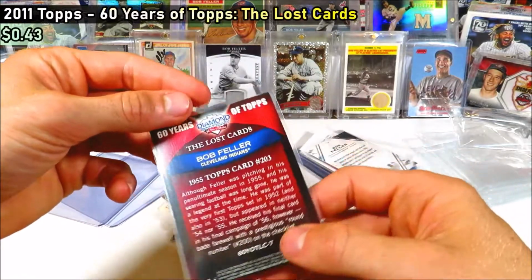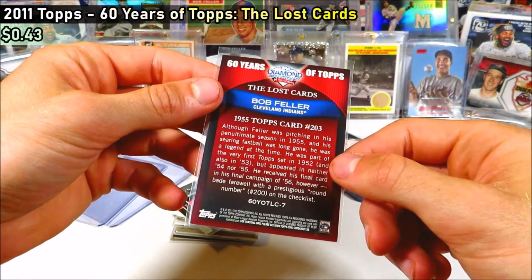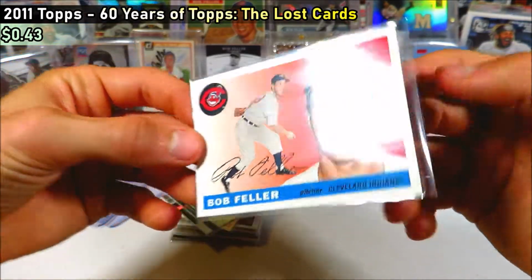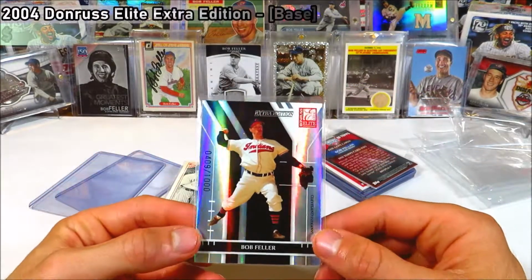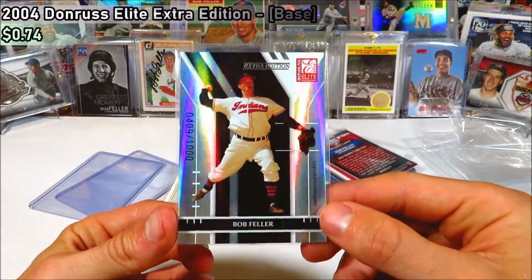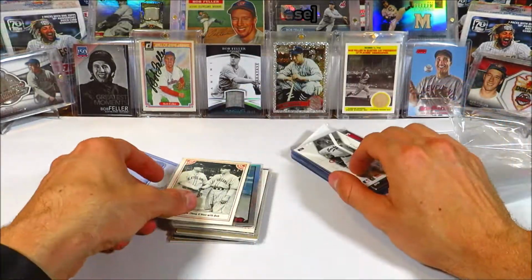Here's an Archives. No, excuse me. I'm messing all these cards up today. 60 Years of Topps Legend, The Lost Cards, number 7, Bob Feller. Great design there, love it. Here's another serial numbered card. This is from 2004 Donruss Elite, numbered out of 1000. Great photo there, amazing shine to it as well.